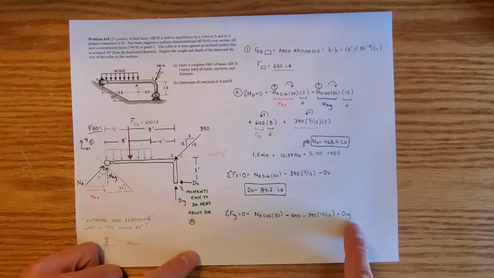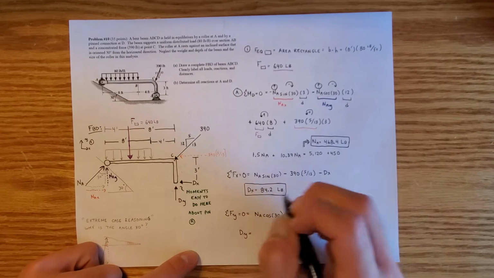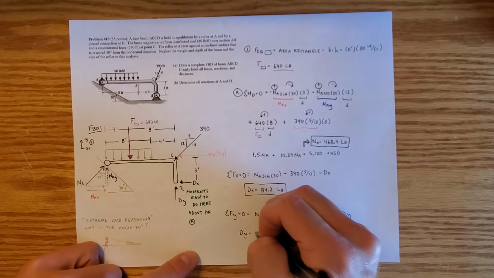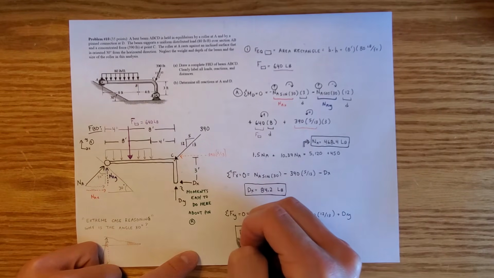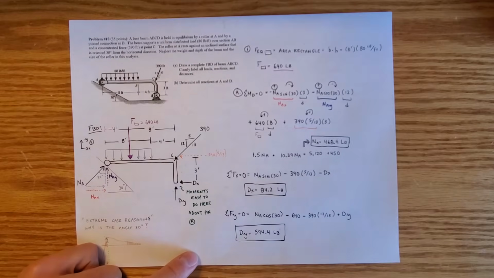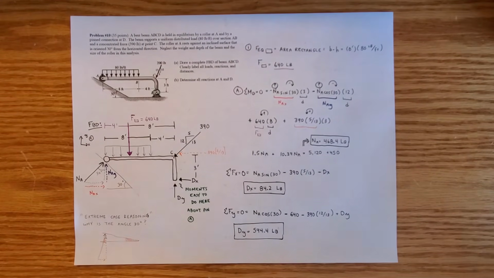Now, plug in everything we know, and in the end, we will get that dy is equal to 594.4 pounds. Box our answer. And we are good to go, and we've now solved this whole 2D equilibrium problem. Hopefully that explanation was helpful.